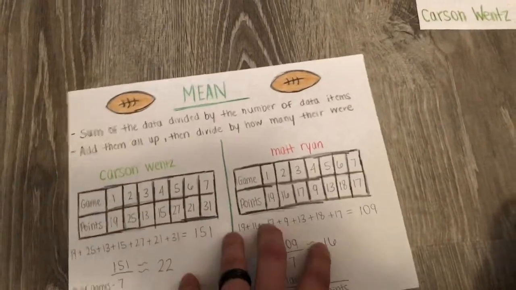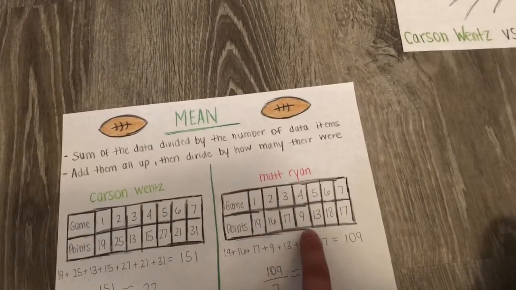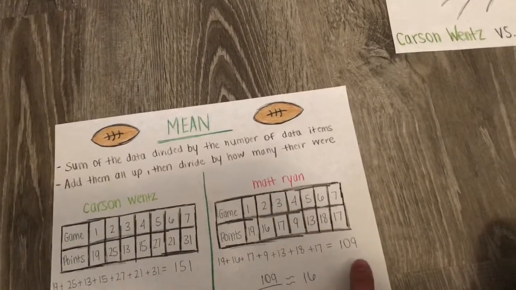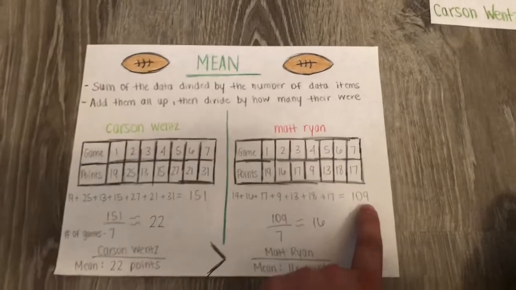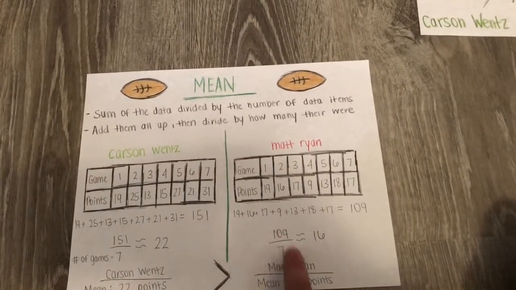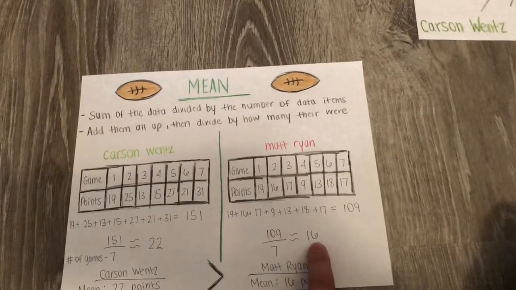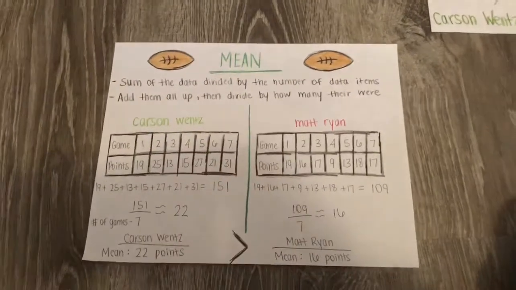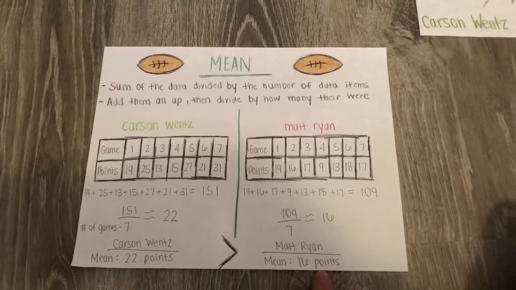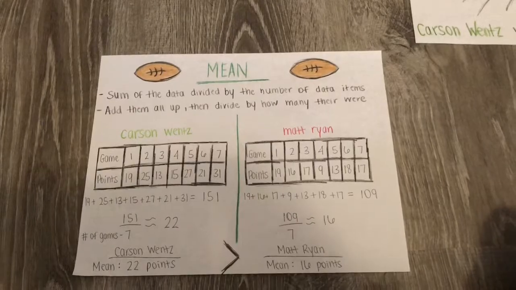Matt Ryan, we took a look at his first 7 games. He had 19, 16, 17, 9, 13, 18, and 17. We add them all up to get 109. Okay, since he equally played 7 games, we're going to divide it by his 7 numbers that we added up to get roughly 16 points. So when we compare the means, Carson Wentz had 22 points. Matt Ryan had 19 points. So far, Carson Wentz definitely had a higher mean.